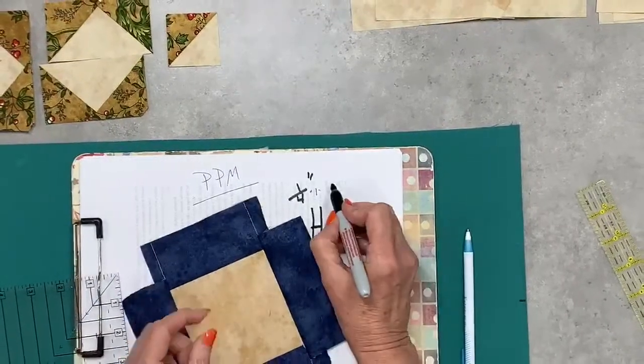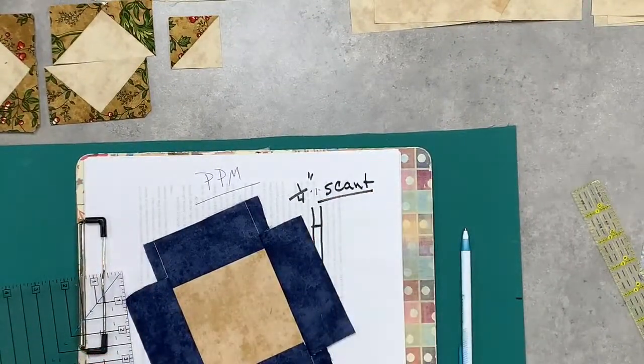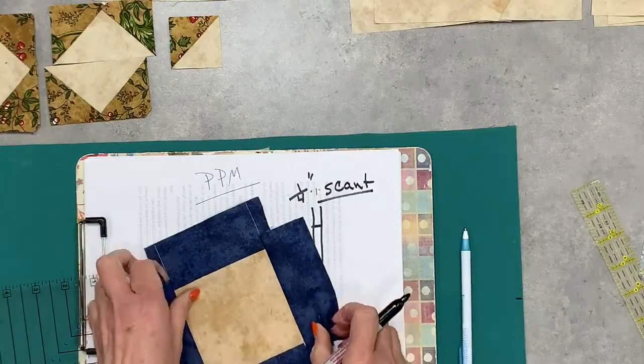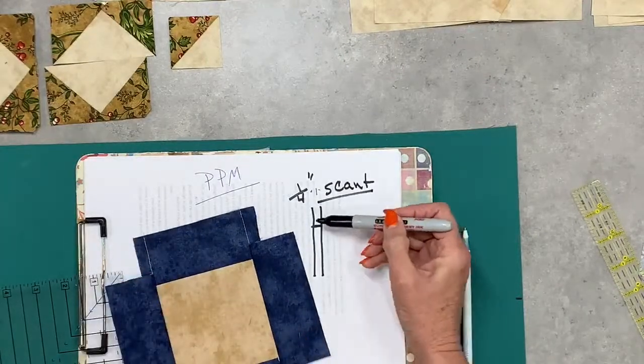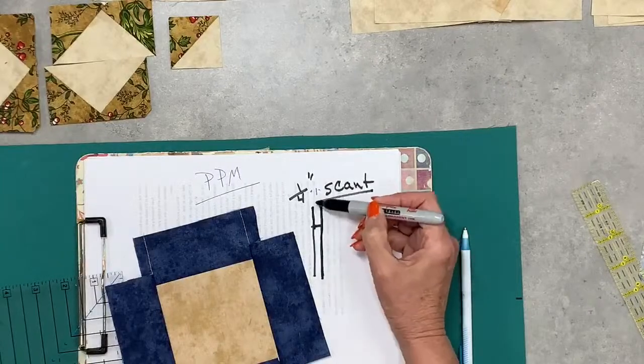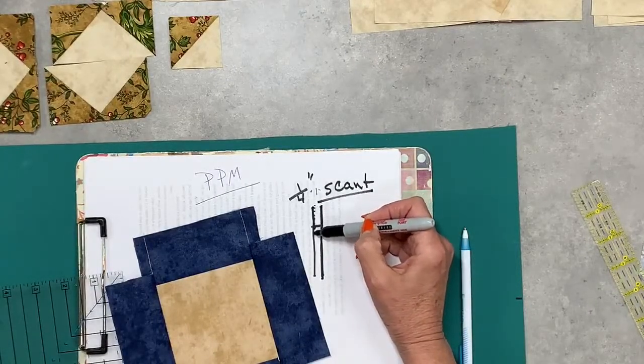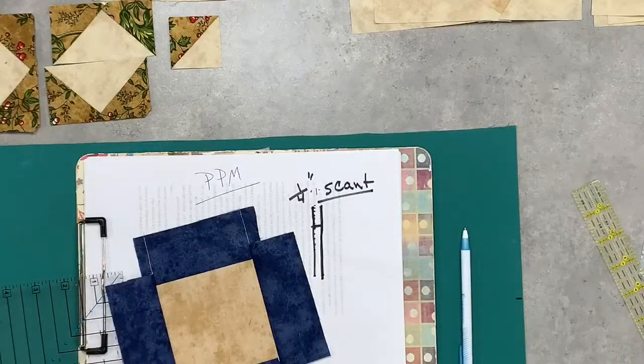So that's why professionals teach to sew a scant 1/4 inch. That means just a little bit smaller, just the thickness of a line. So if this is the edge of your fabric and this is your perfect 1/4, then you should actually be sewing just snug up to that line.